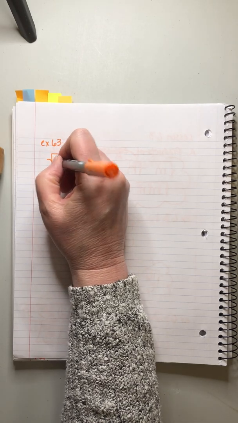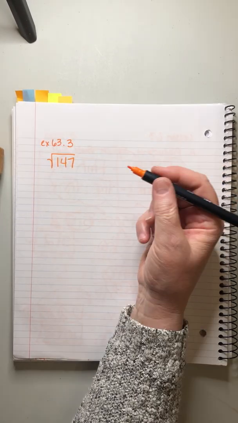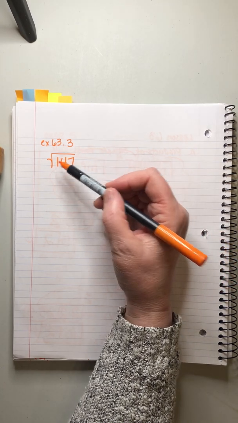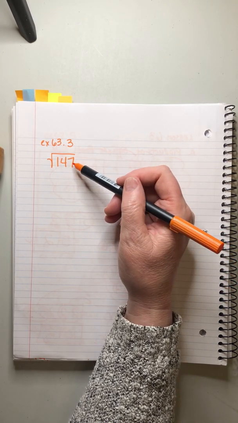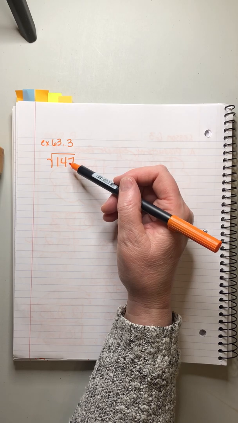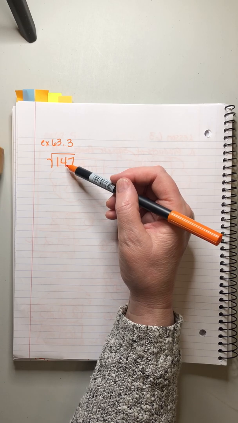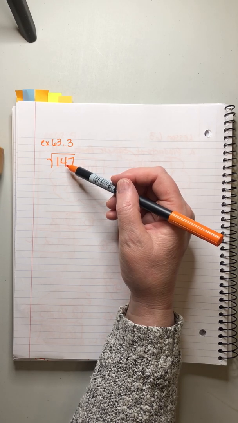Square root of 147. Ugh. What are we going to do with this monster? It doesn't end in a 2. It doesn't end in a 5. It doesn't end in a 0. I don't know what multiplies to make 147, but I remember we have one more trick up our sleeves.